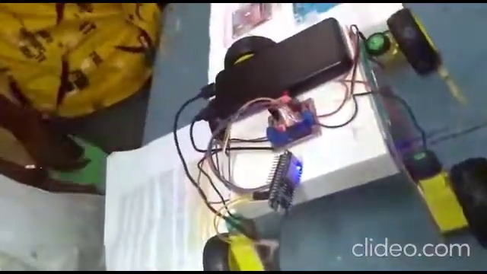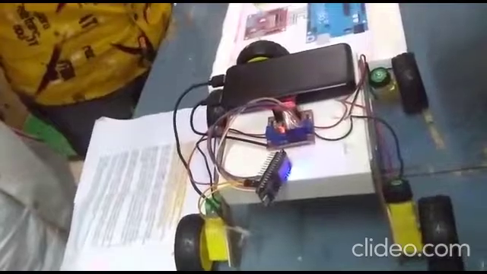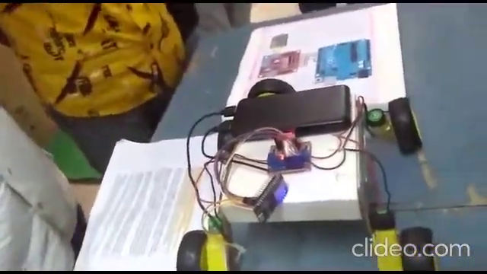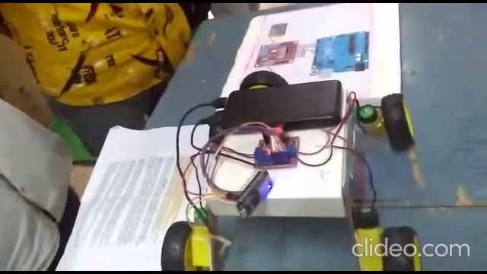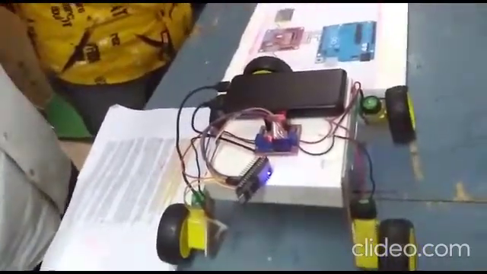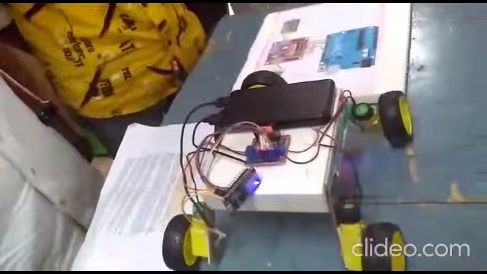We can control it using the Android app. This is the Android application and PCB. By this we can change the directions of the vehicle, and from one place we can operate the car left or right as per the directions.